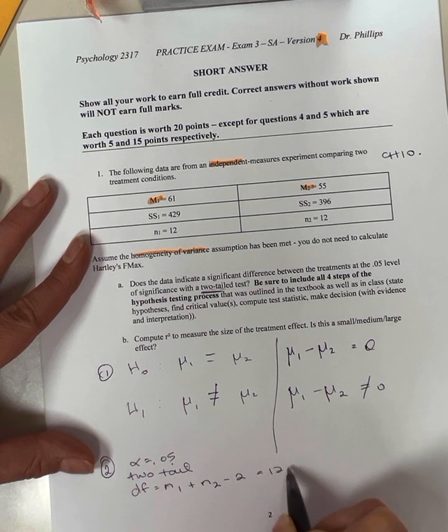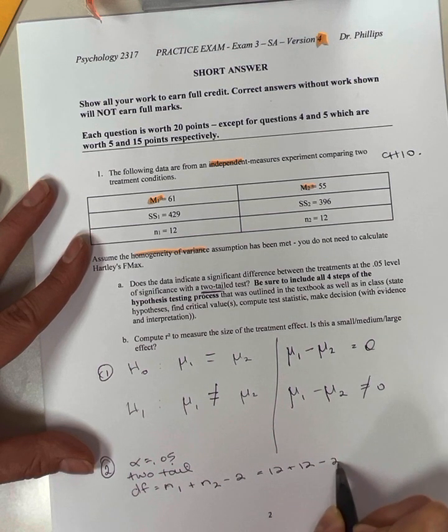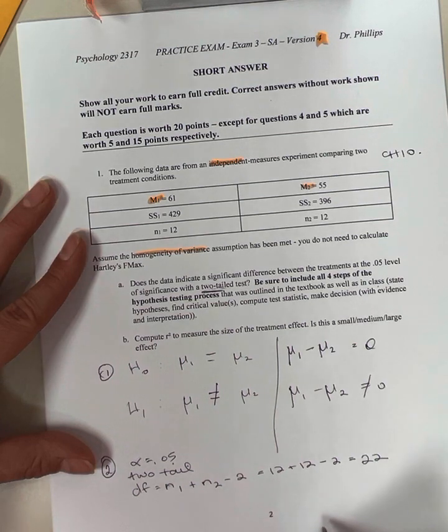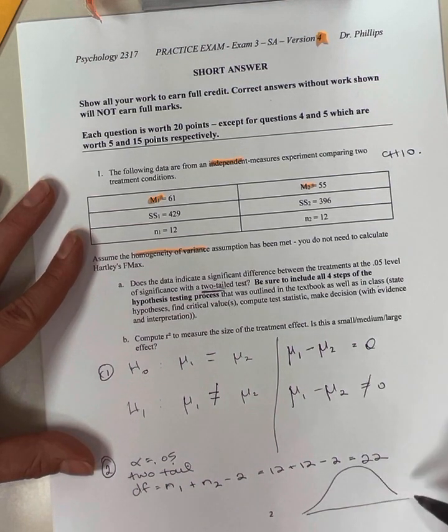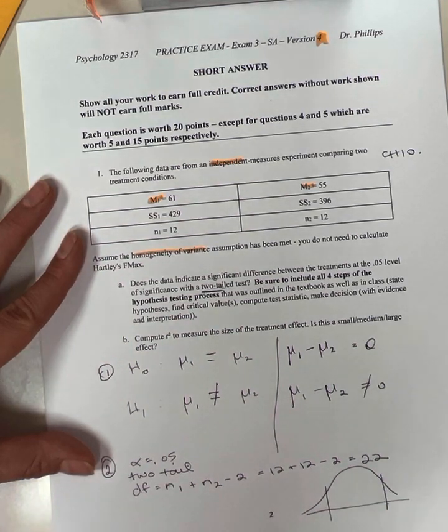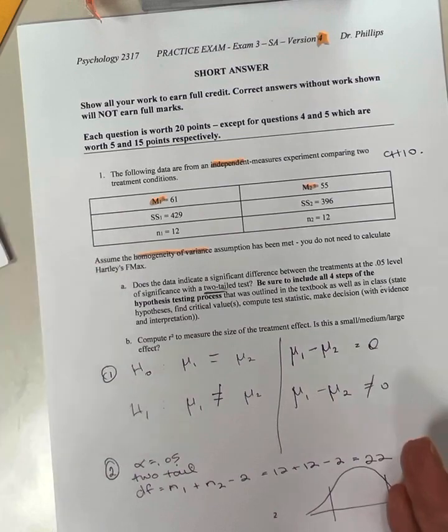So we have 12 plus 12 subtract 2, which is 24 minus 2, which is 22. Okay? And we need to find our critical values. We're going to have an upper bound and a lower bound, right? Because it's a two-tailed test.